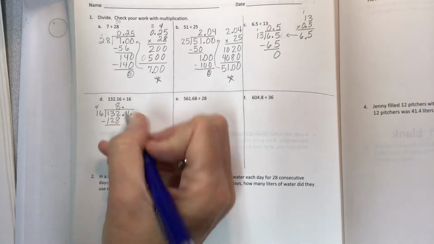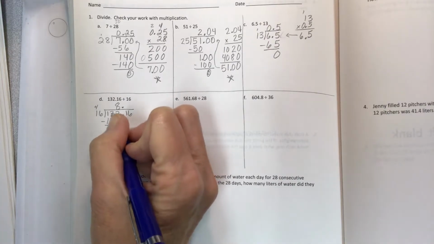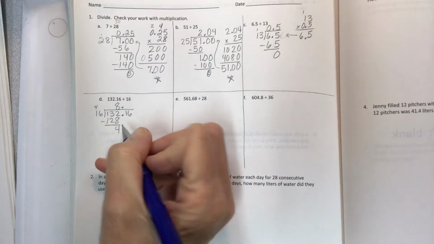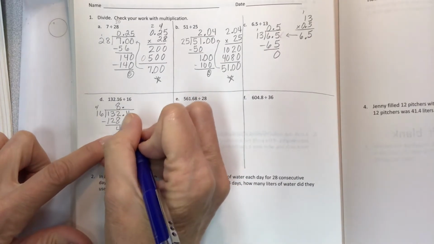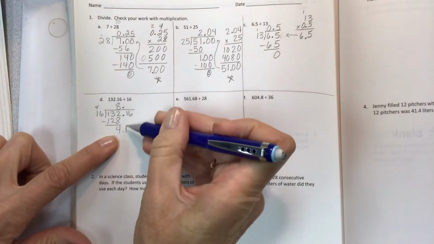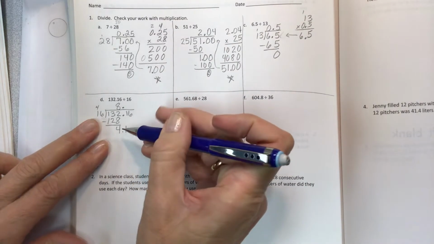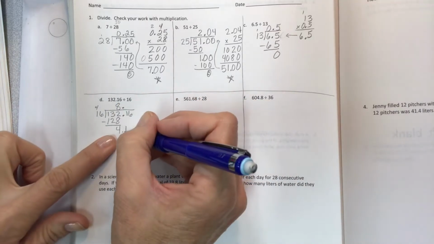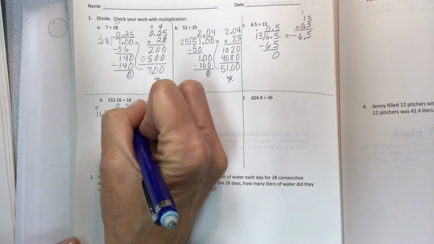So I'm really close here. The difference between 128 and 132 is 4. You can use the standard algorithm if you don't like doing it that way. The place value positions still matter. This is now 1/10 that's being divided by 16. 2 16s would be 32, and then I don't have enough room for another one. So put a 2 here.